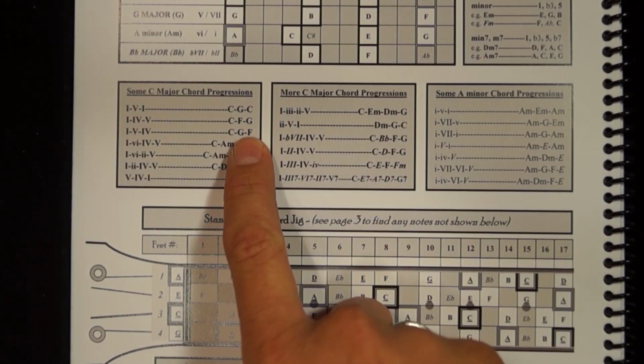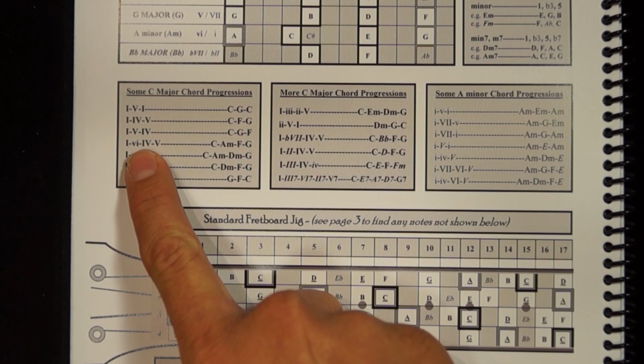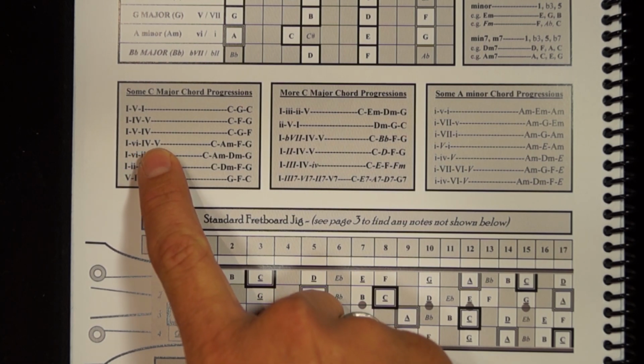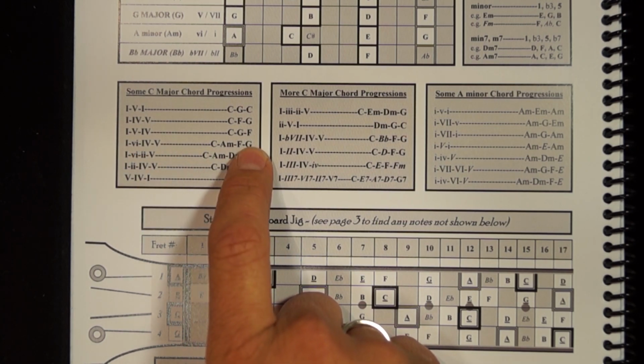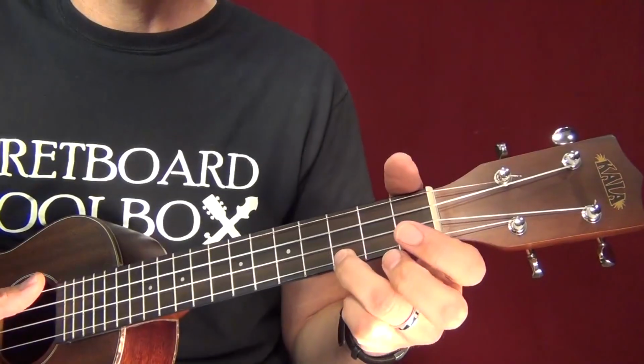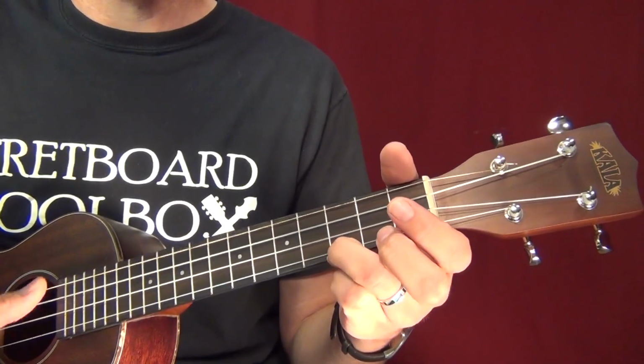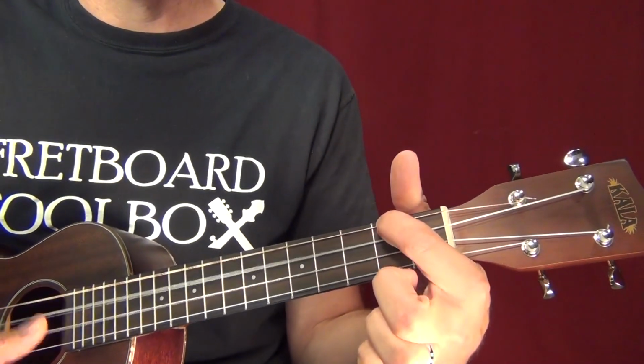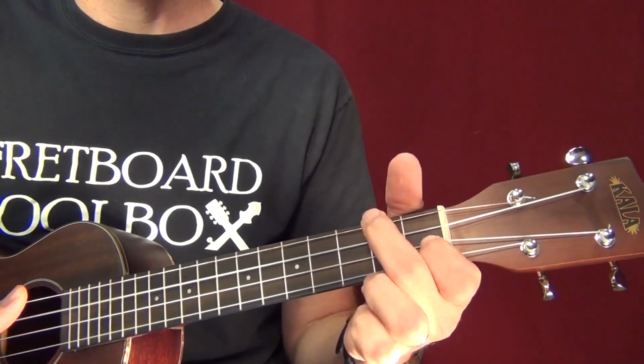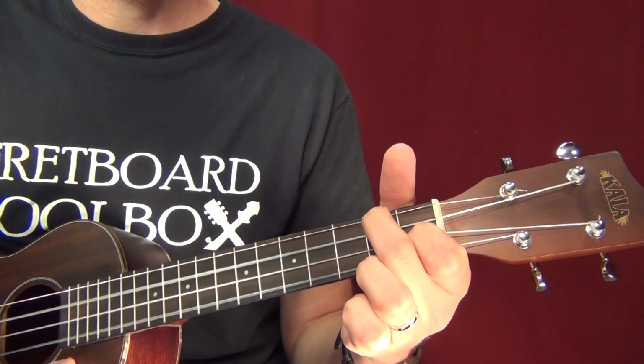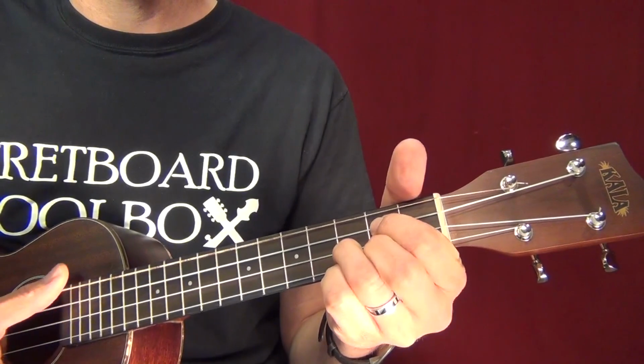So that's 1-5-4. Another common progression you'll hear is a 1-6-4-5. That's C, A minor, F, G. So here I go from C major to A minor to F major to G major.